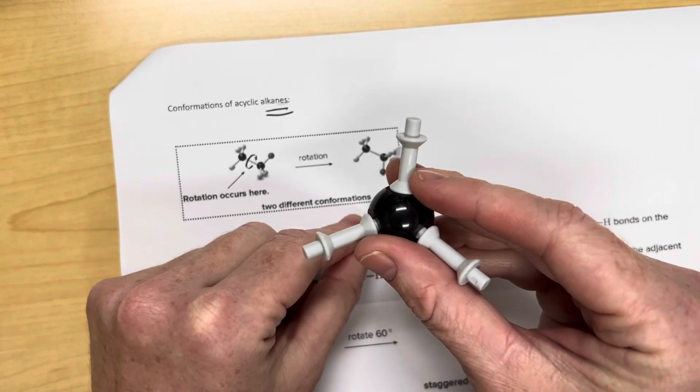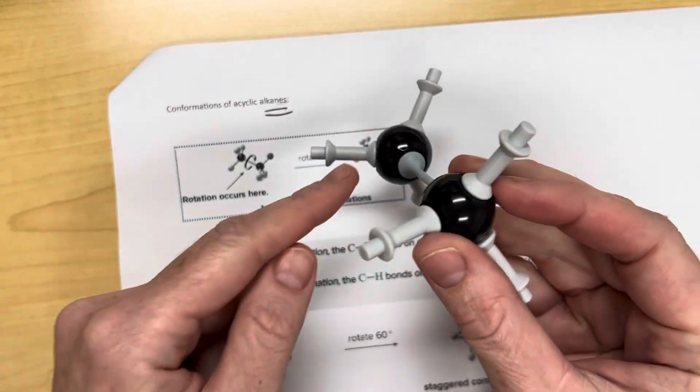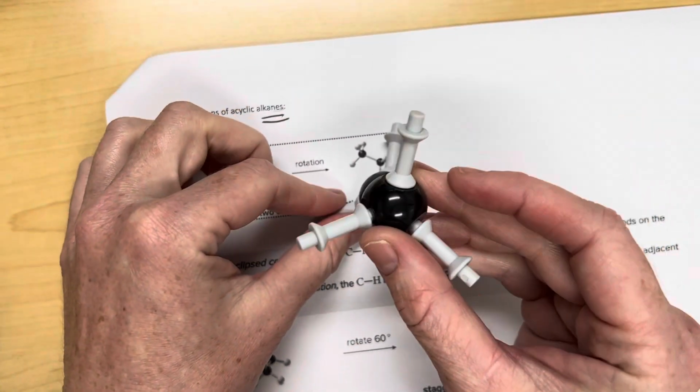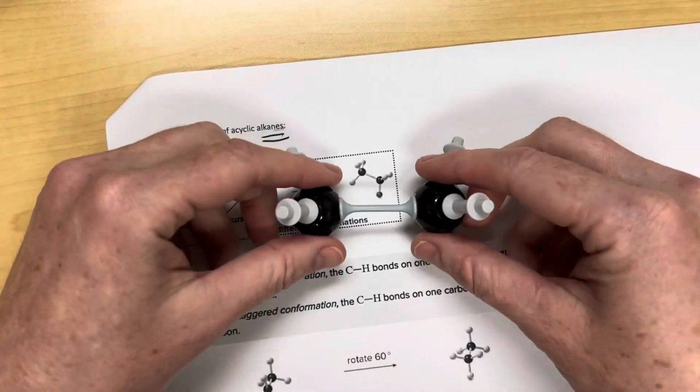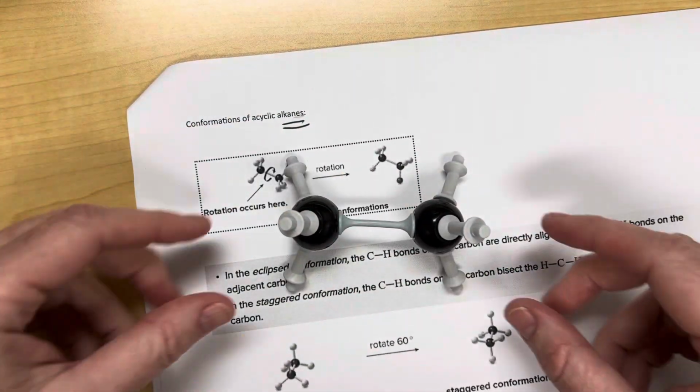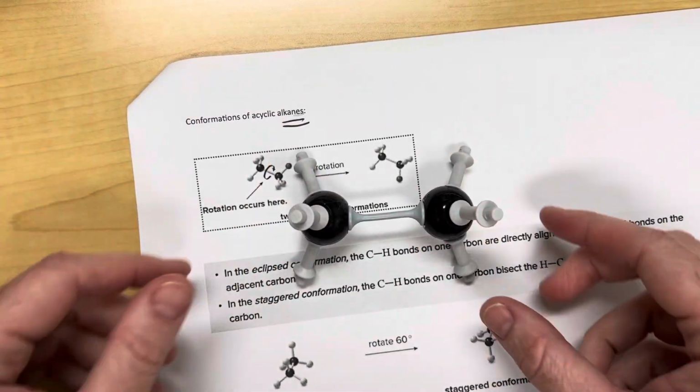So can you see that this hydrogen directly behind it is there, that one's there, that one's there. This is called eclipse. They're lined up, right? They sit perfect. This is actually a high energy conformation. This is unhappy in this conformation actually.